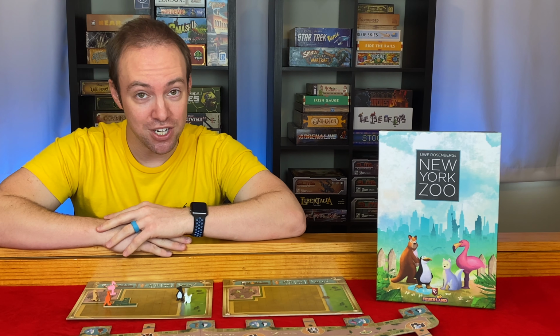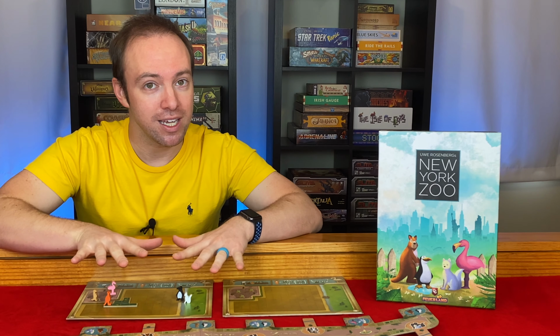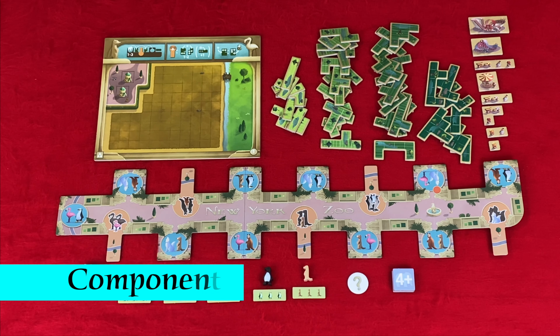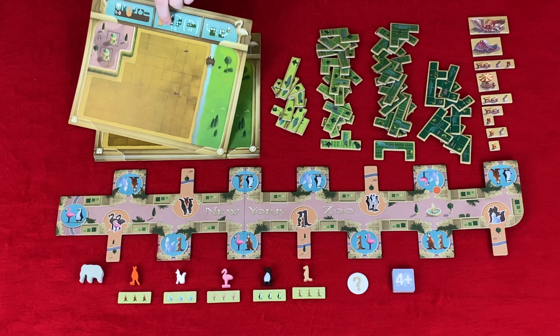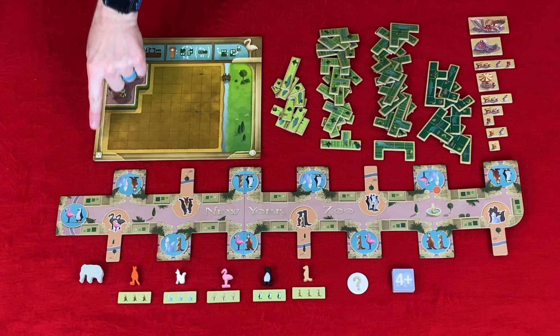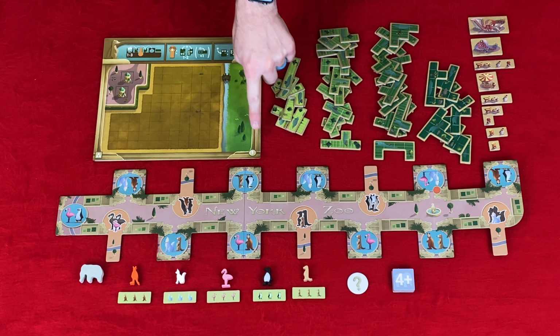Now that we know what the winning condition is, let's take a look at the components, setup, and how gameplay works in New York Zoo. Now let's look at the components. You have zoo boards. These are double-sided. In the bottom left corner will indicate which boards are for which number of players. In the bottom right corner is where this player will go in turn order.